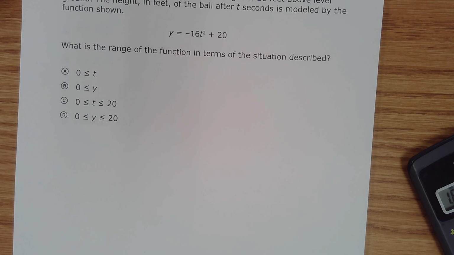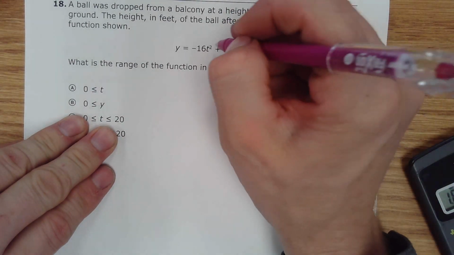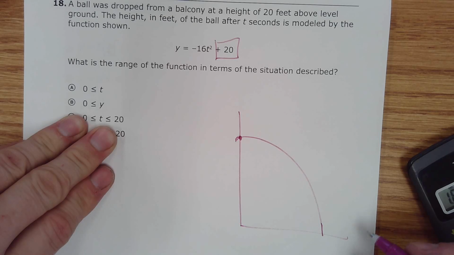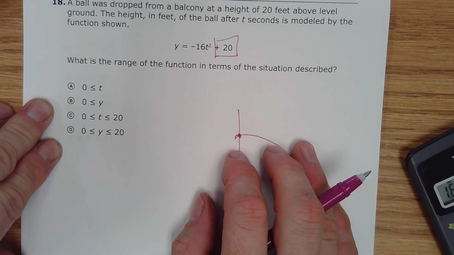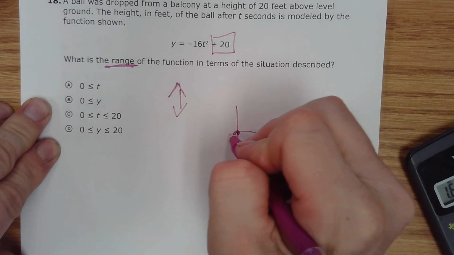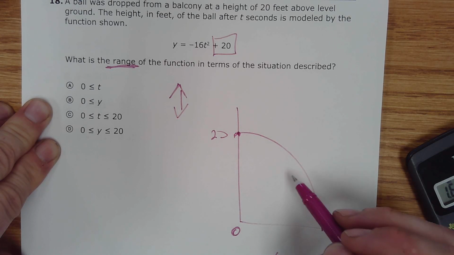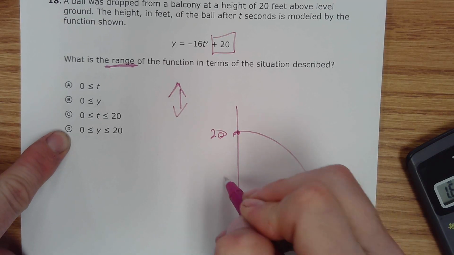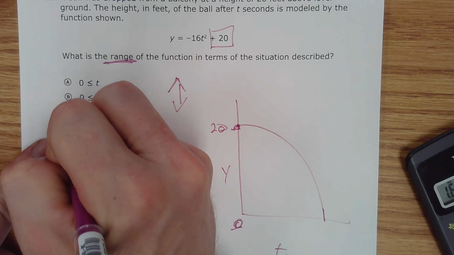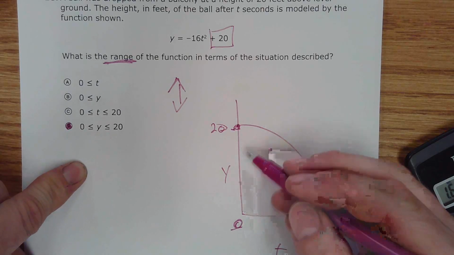Number 18, here's a quadratic falling equation, right? A ball was dropped 20 feet above the ground. There's my starting point. Starts at 20, right? And then it goes like this at time t, right? So what is the range described in this situation? The range, remember, is up and down. It starts at 20. It ends at 0, right? So y must be between or equal to 20 and 0, right? So that is where y lives, so it must live right there, y is greater than or equal to 0, but it's less than or equal to 20. Remember, range is y up and down.